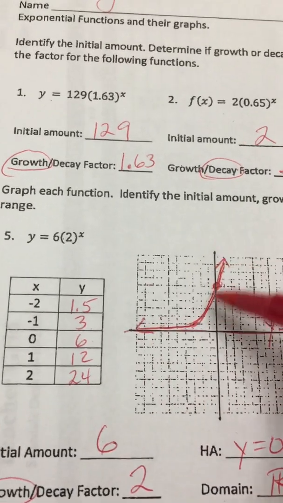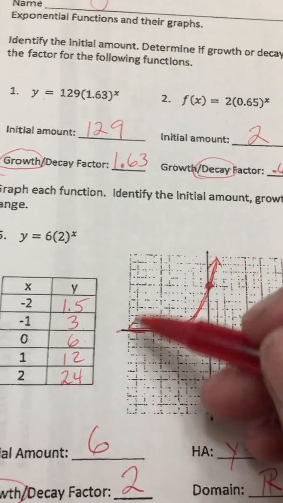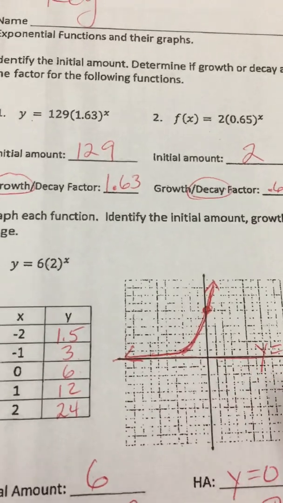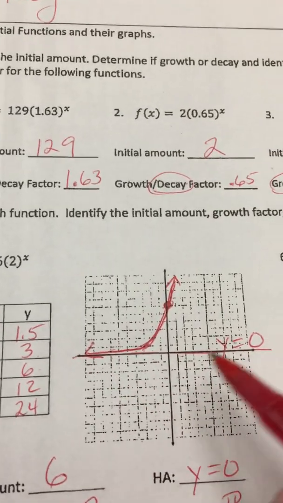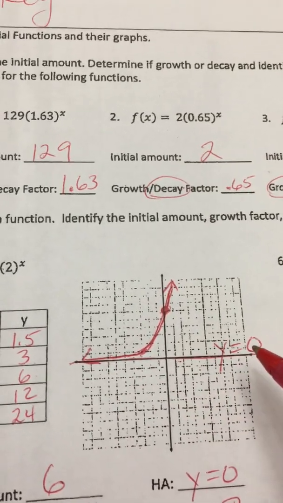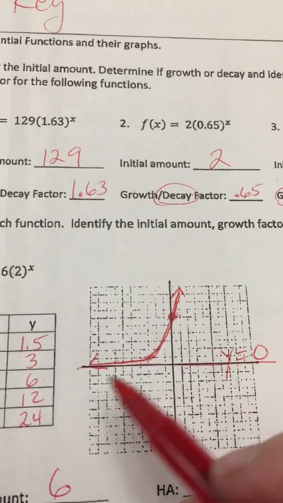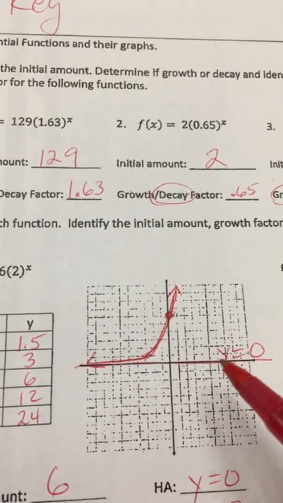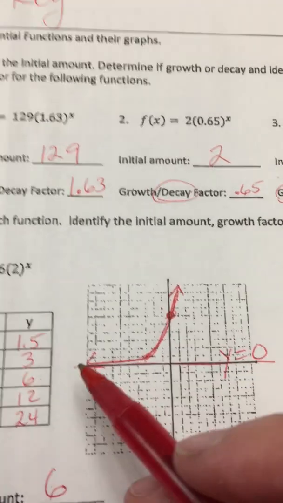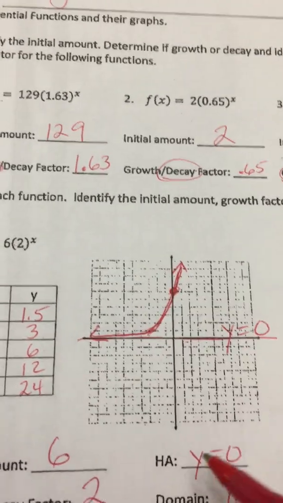The picture looked like that, so just make a little rough sketch. It doesn't have to be pretty. Then you can see that it's flattening out here at the x-axis, so this is your horizontal asymptote, which is y equals 0. That is the equation of that horizontal line. All horizontal lines start with y equals a number, and it is crossing the y-axis at 0. So my horizontal asymptote is y equals 0.